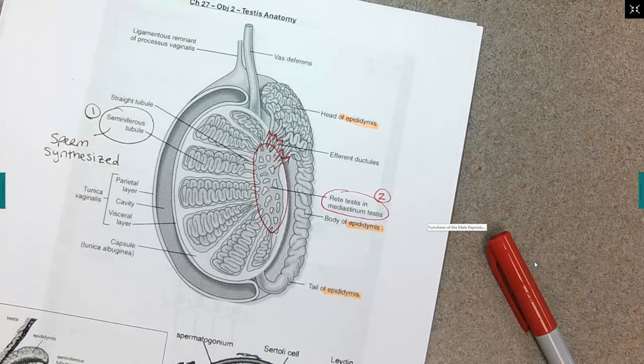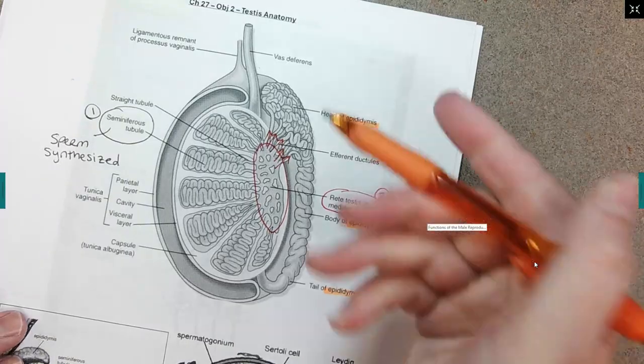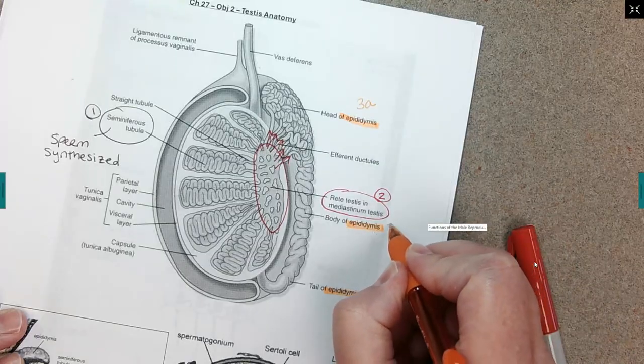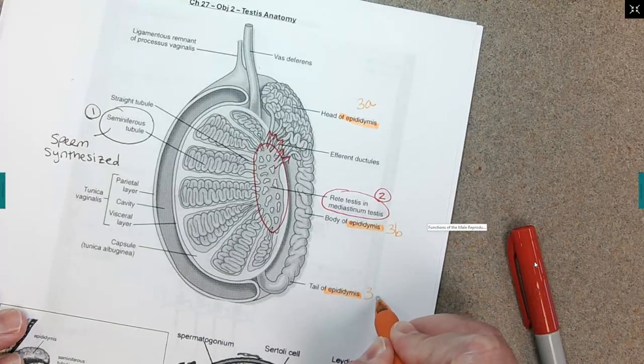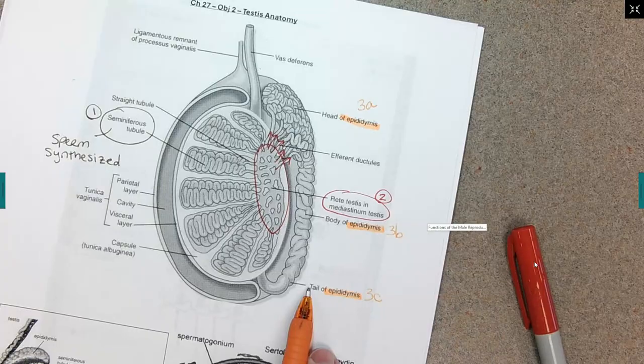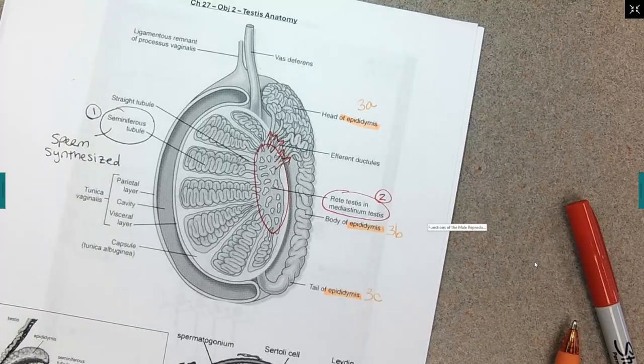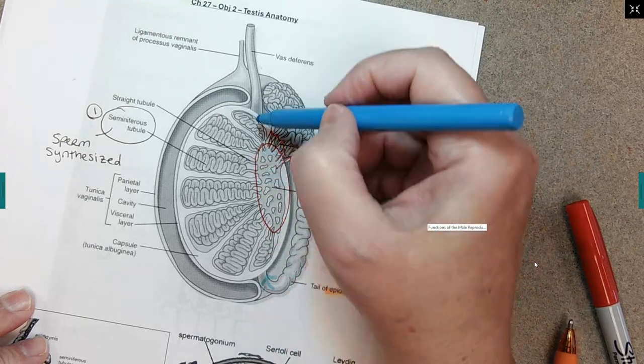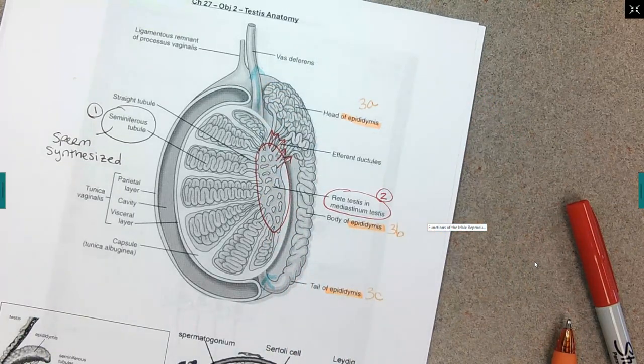So they're going to start in the head of the epididymis. They're going to arrive there first, so we'll call this 3A. Then they're going to go into the body, which would be 3B, and then they're going to end up in the tail. So they're going to be in the tail last, and the tail is going to connect to, you can't really see in this one because it goes behind, so it's going to go behind all of this right here, and that's where it's going to end up going.